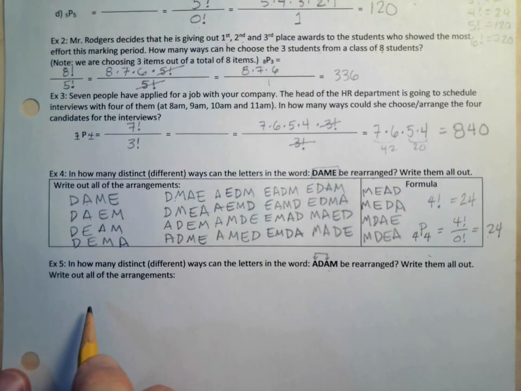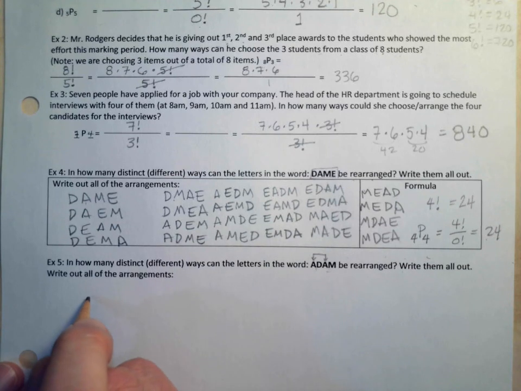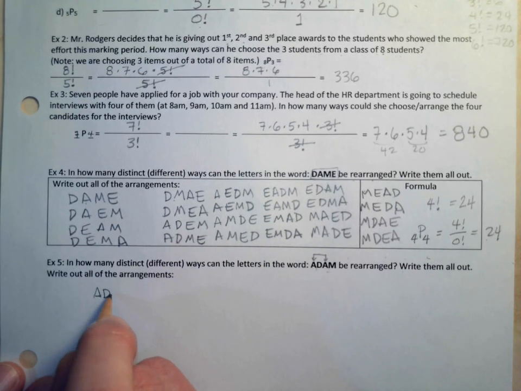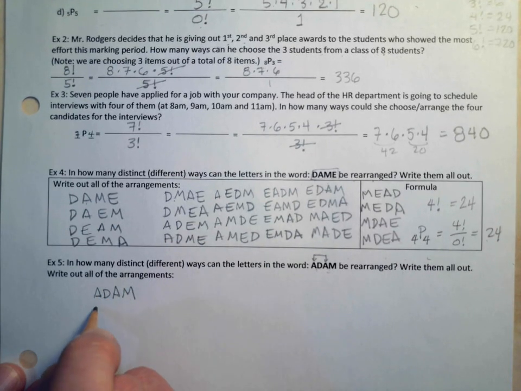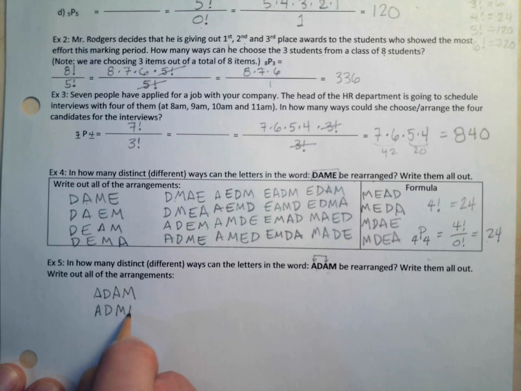For Adam, let's write out how many we have. So we have A, D, A, M; A, D, M, A. What else do we have?